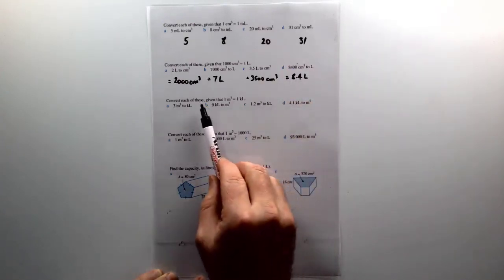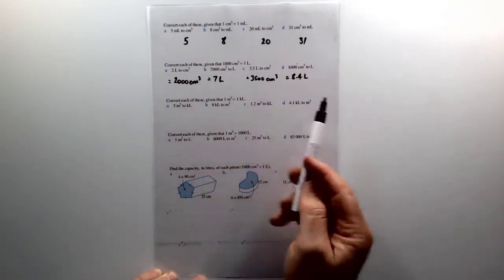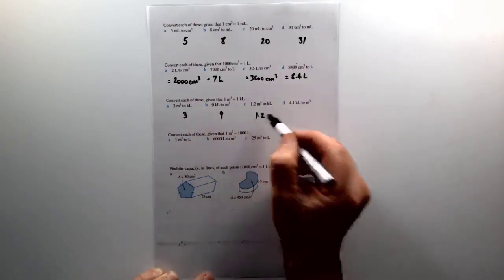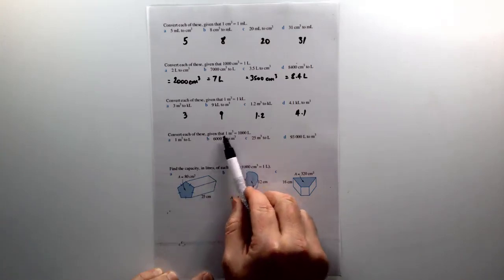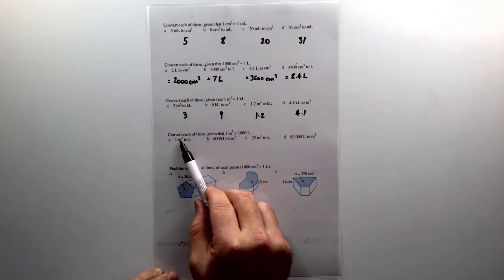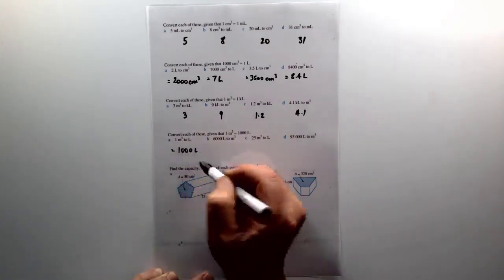Okay. Again, remembering that a cubic metre and a kilolitre are the same thing, again, converting between the two, we just leave the number the same. It's as simple as that. Okay, again, we said that a cubic metre was 1,000 litres, so if we want to convert a cubic metre into litres, well, it's just 1,000 litres.